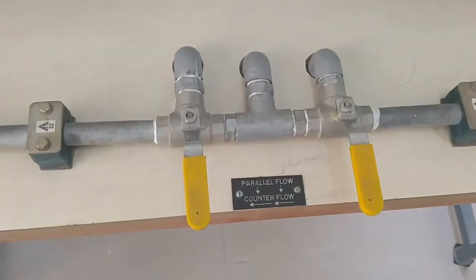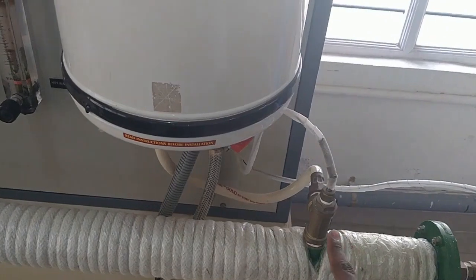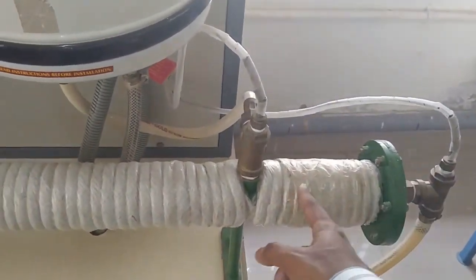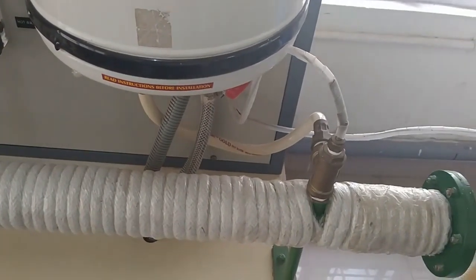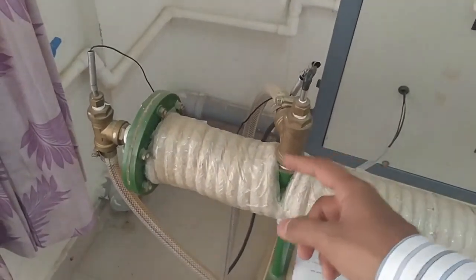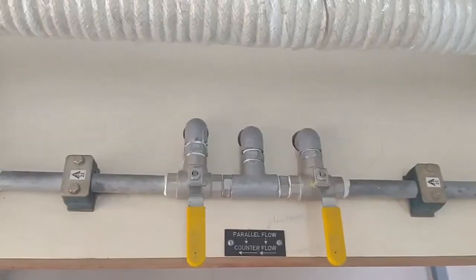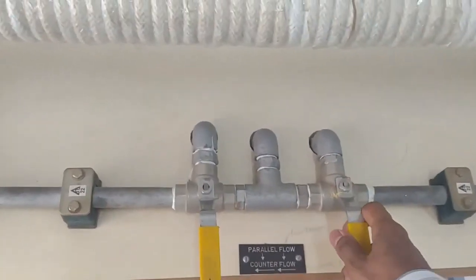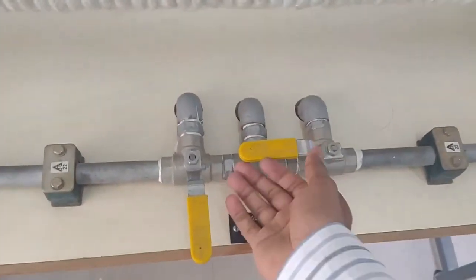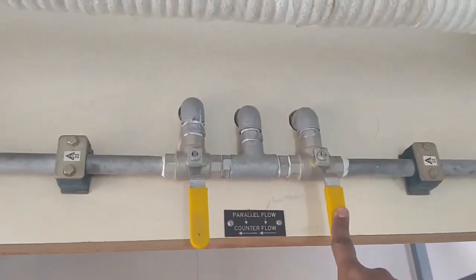Here you can see the experimental setup. A parallel flow heat exchanger means the hot water and the cold water enter and move in the same direction, and finally both exit at this end. The hot water exits at this end and the cold water exits at this end. For this setup, both valves should be in this direction, not that direction. If both the valves are in this direction, then it is the parallel flow heat exchanger.